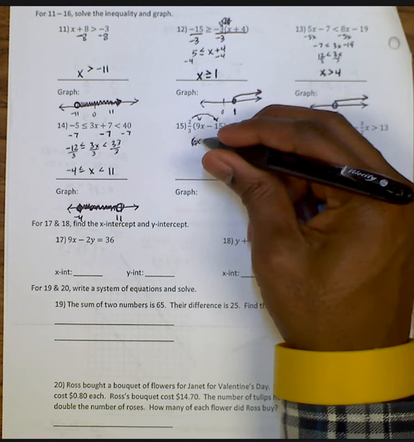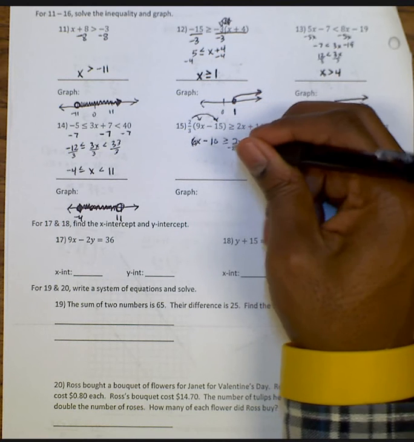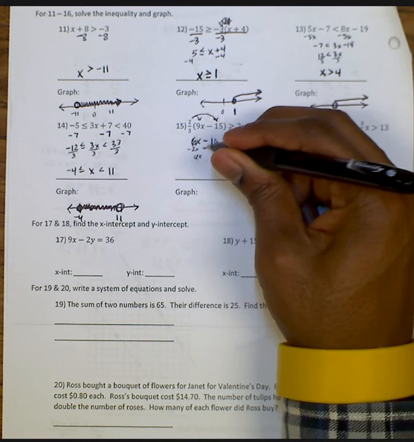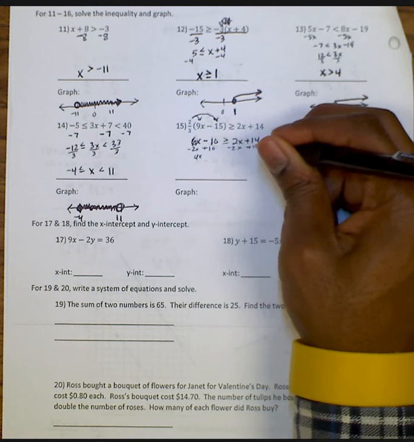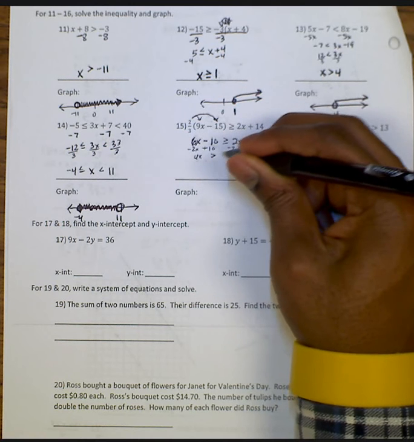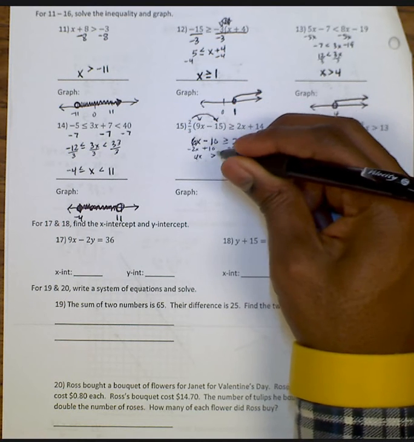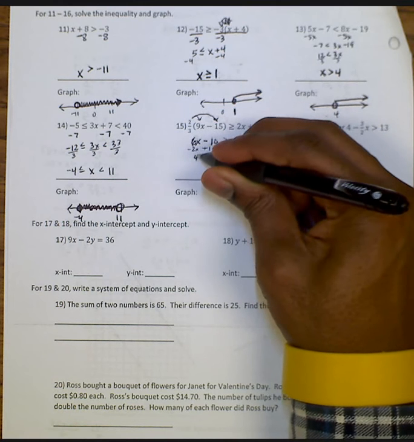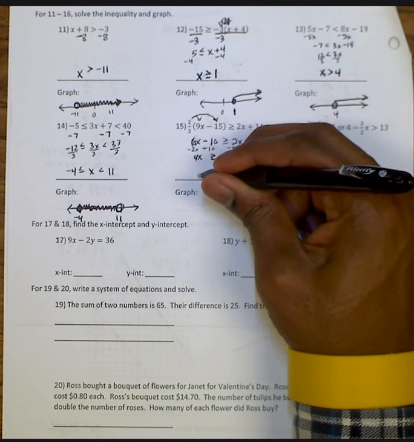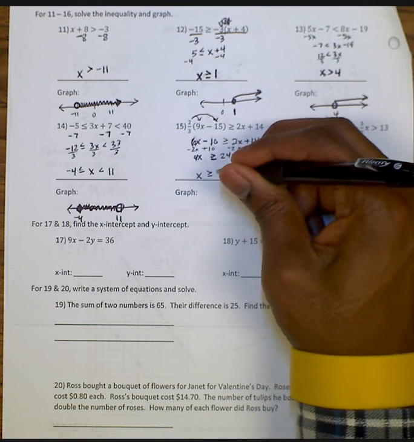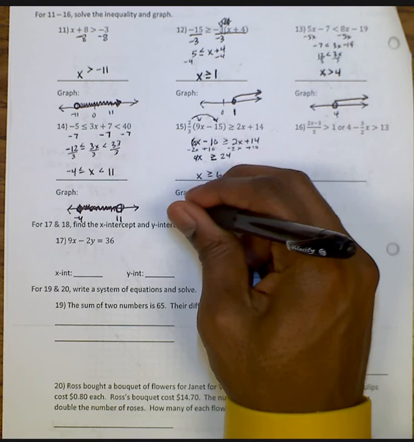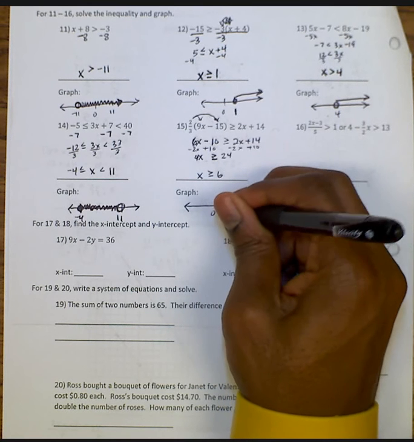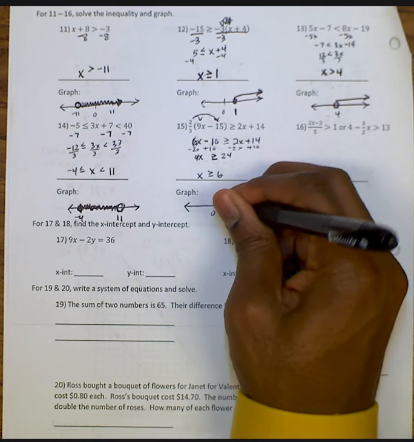Subtract 2x from both sides. And we have 4x minus 10. Actually, I'm just going to do this to save some space, so I'm going to add 10 to both sides. So 4x is greater than or equal to 24. And so now I'm going to divide by 4, and x is greater than or equal to 6. To graph that, number line 0, here's where 6 would be, closed circle, greater than, goes in this direction.